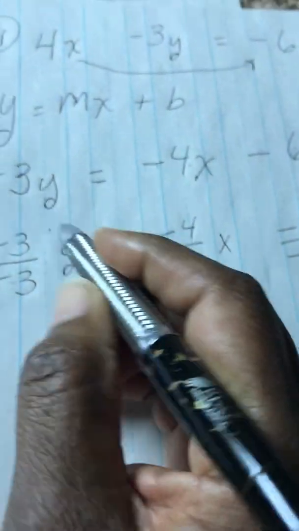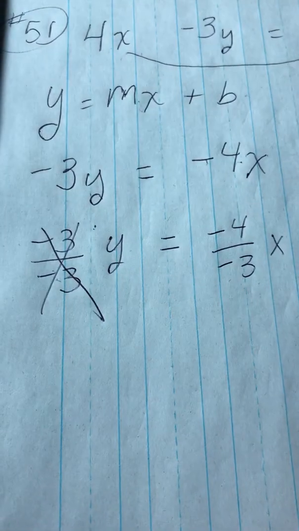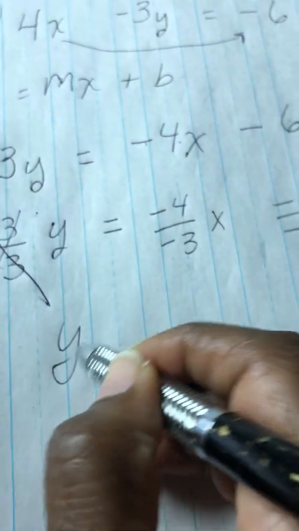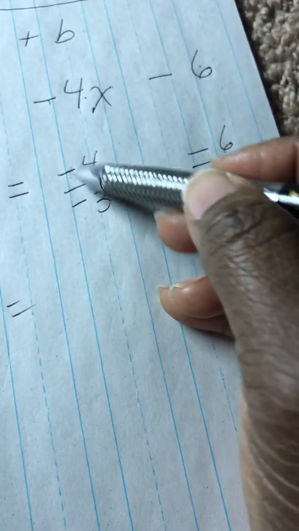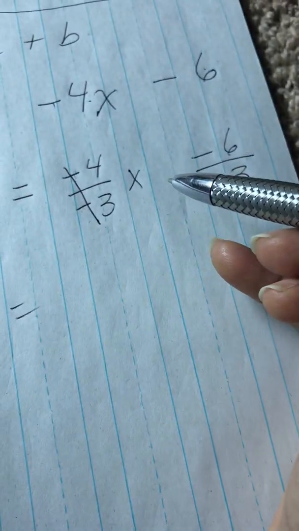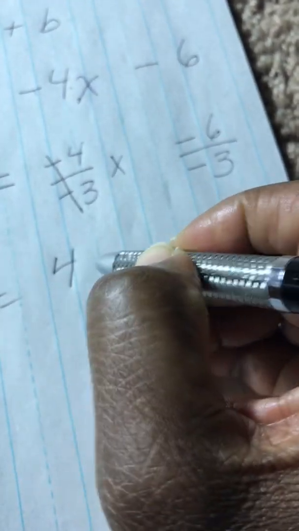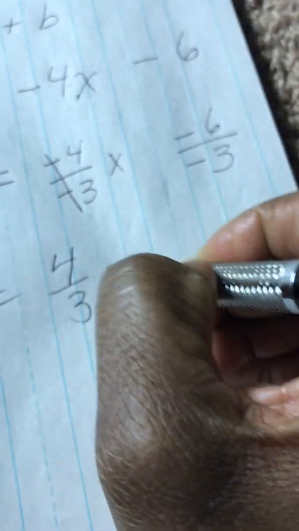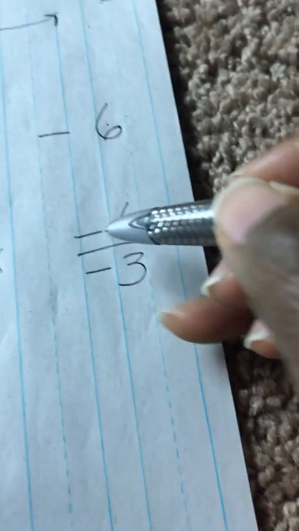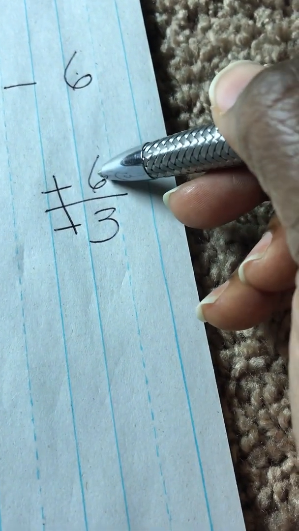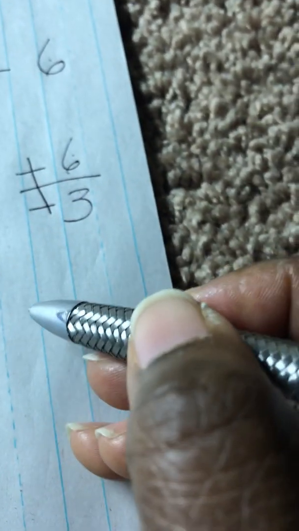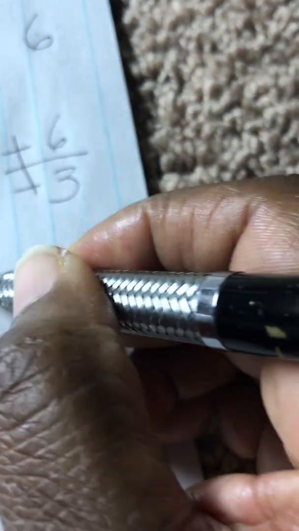So now you're left with this canceling itself out. So you're left with y is equal to, look at this, negative and negative cancel each other out. You see that? So now you're left with 4 over 3x. And look at this one again. These negatives cancel each other out. And then 6 divided by 3 is what? 2. 2 is the same as what? Positive 2, right? So it'll be a plus sign here.